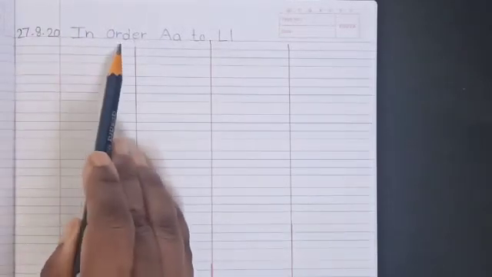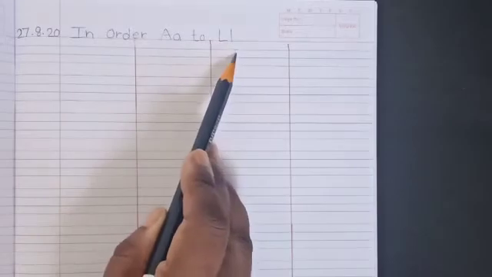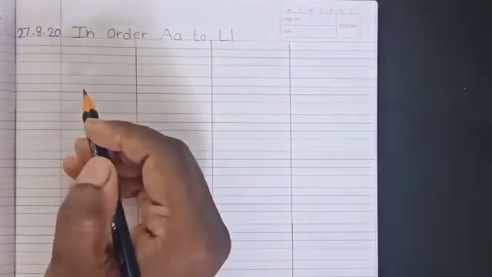Now, let us practice writing in order A to L in 4-line notebook. Today's date is 27.8.20. That is 27th August 2020. And again today we will write in order A to L. So let us start writing.